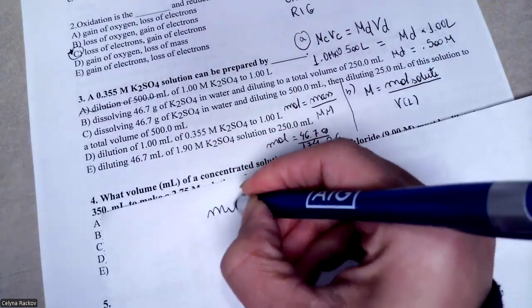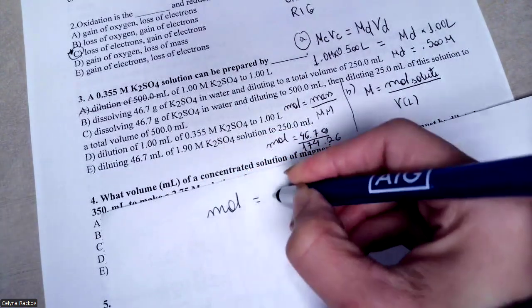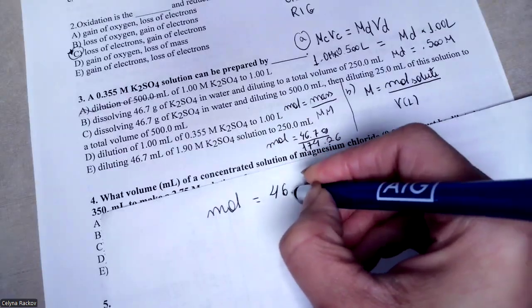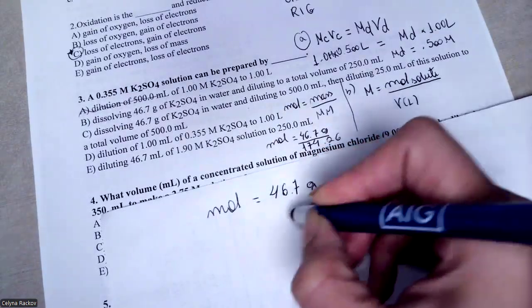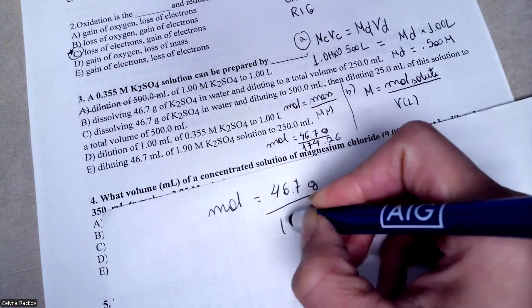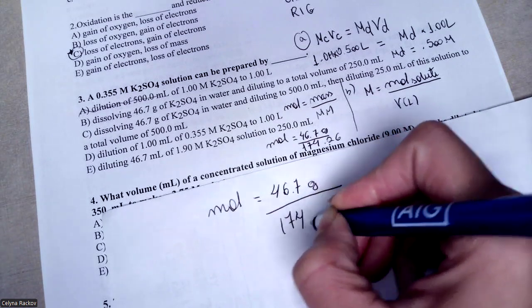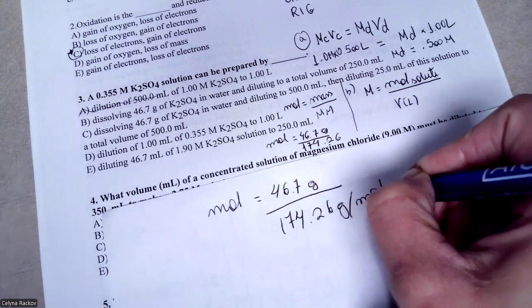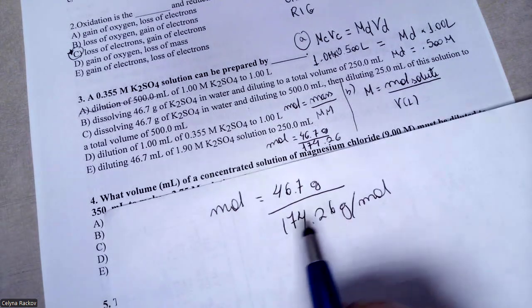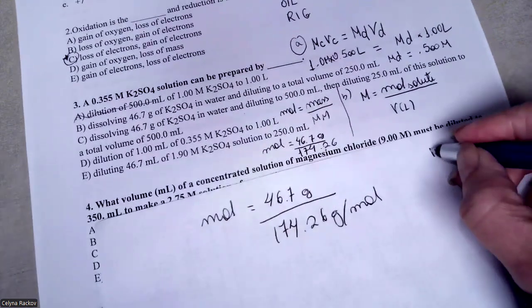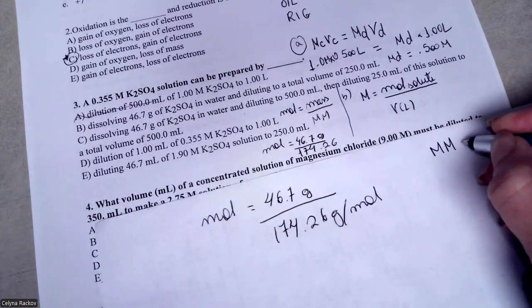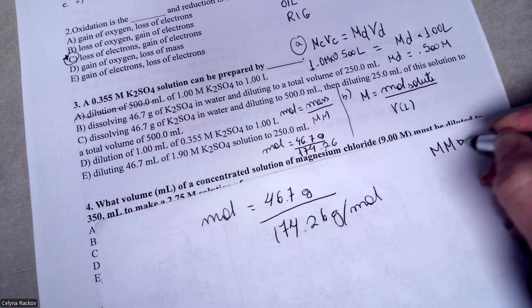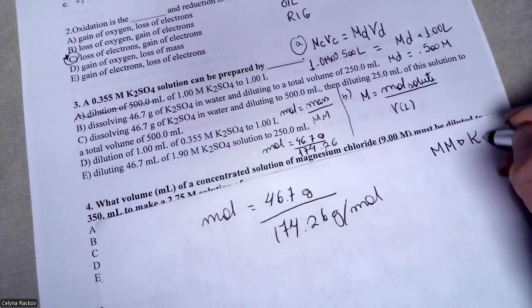So the moles is a mass, right? 46.7 grams divided by 174.26 grams per mole. This number here is the molar mass of potassium sulfate, right?